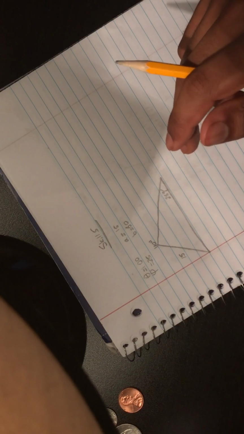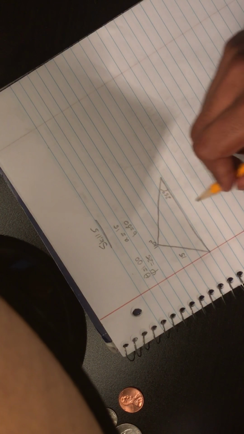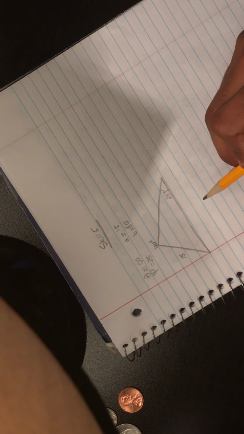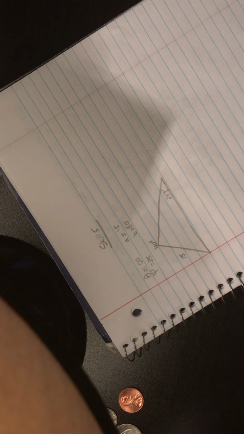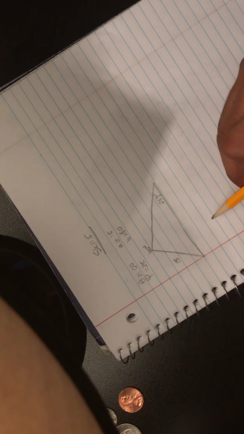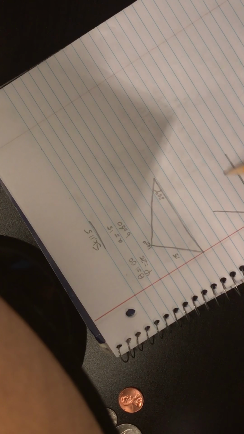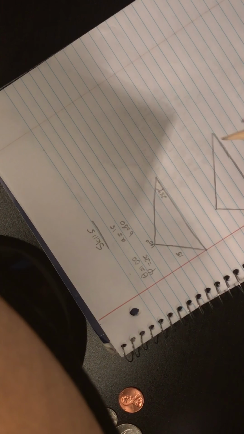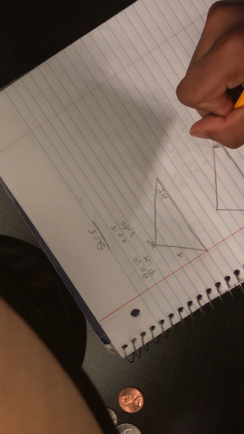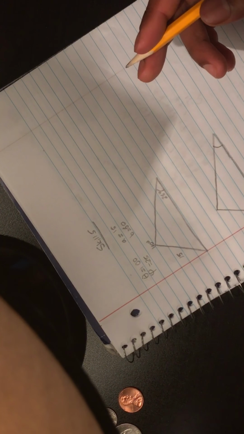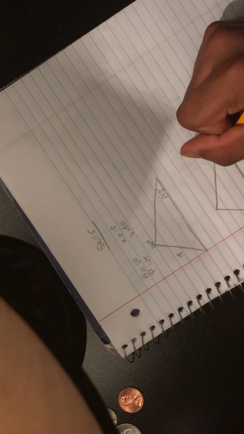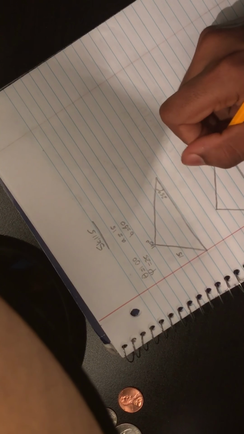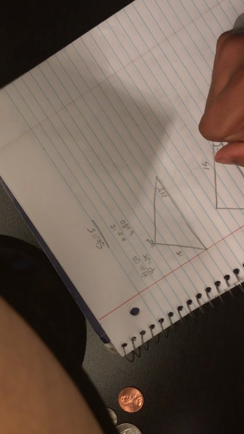Next, what we were supposed to do is make a triangle that can be solved using the law of cosines. So for cosines, here's the triangle, and we have to make a triangle that has 2 sides and an angle, but the angle has to be between the 2 sides, so there's no pair, because if there's a pair, we could just use the law of sines. So for what I did, 25 degrees here, 15 up here, and then a 60 down here.